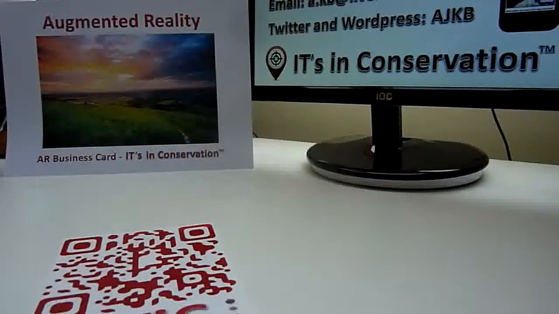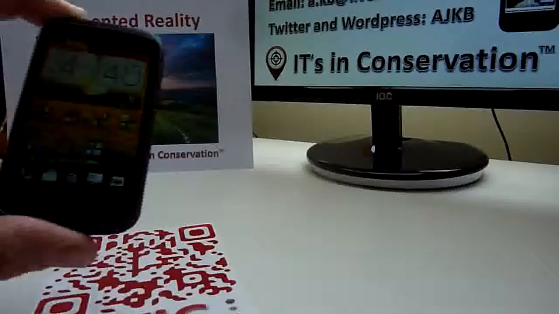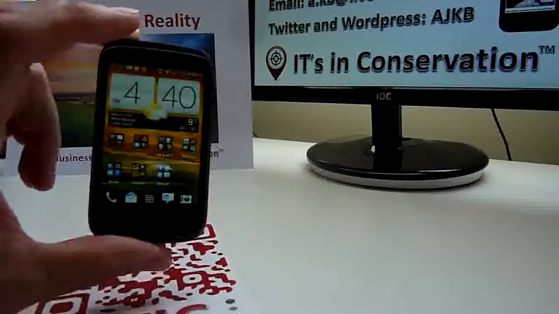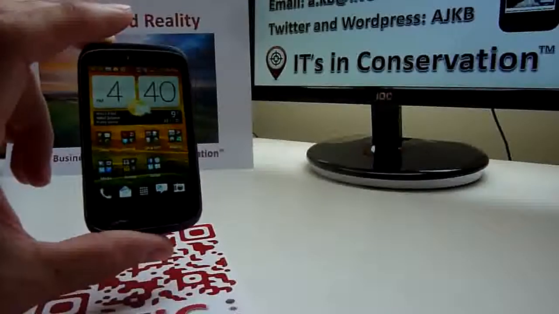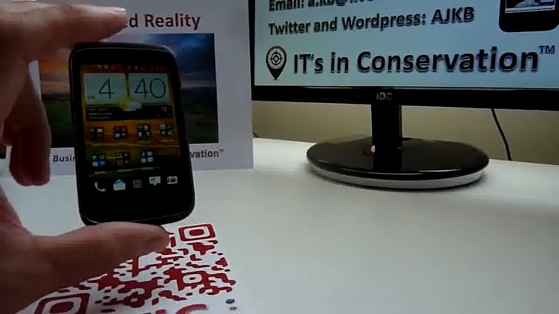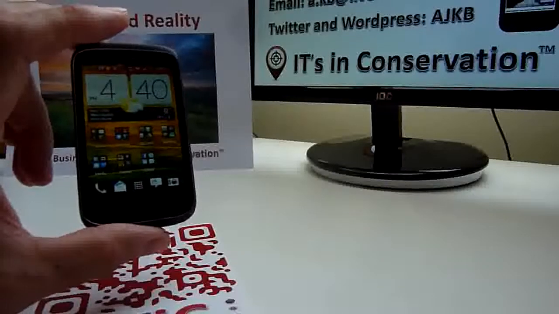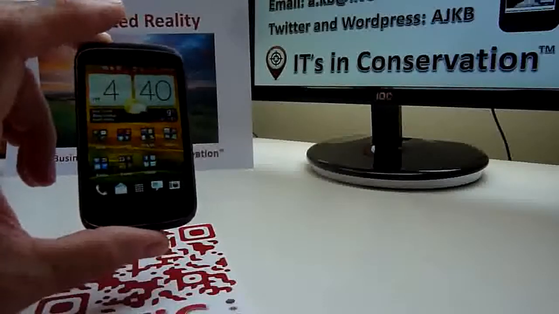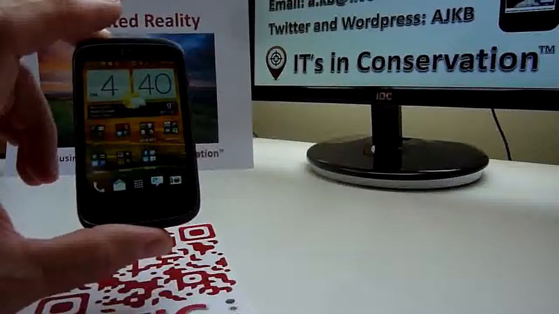I'm here to talk today about augmented reality. Mobile augmented reality is a new medium through which mobile users, using smartphones for example such as this one, can interact with augmented reality or AR content. The mobile AR world consists largely of two different types of experiences, what's called geolocation and vision-based augmented reality.